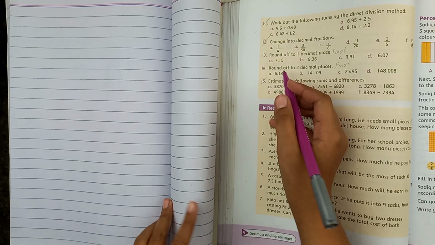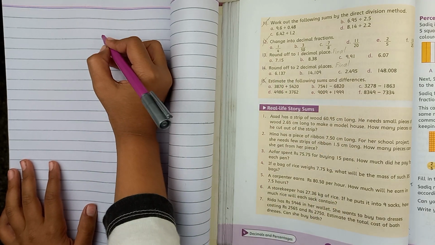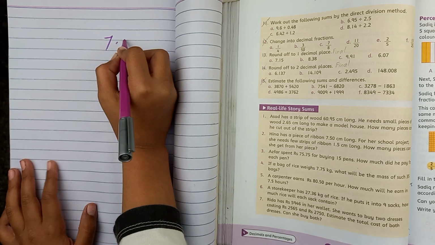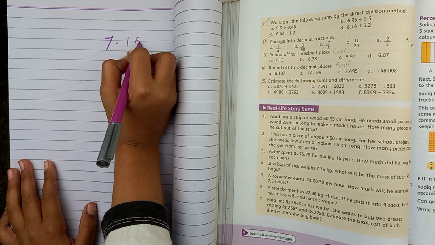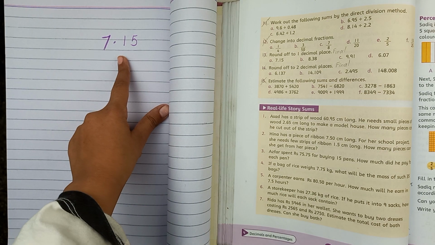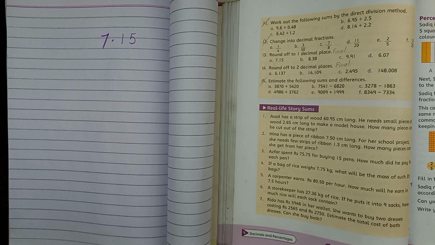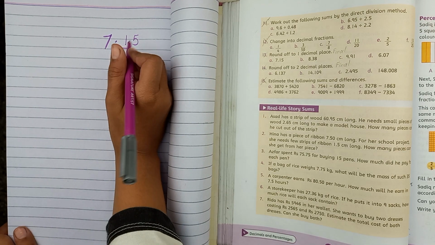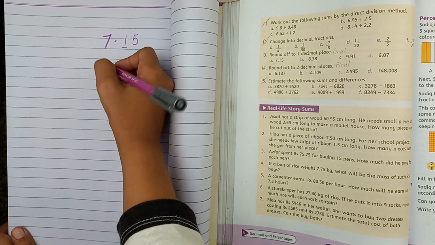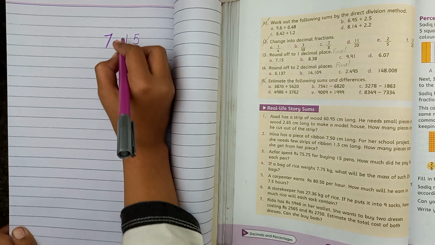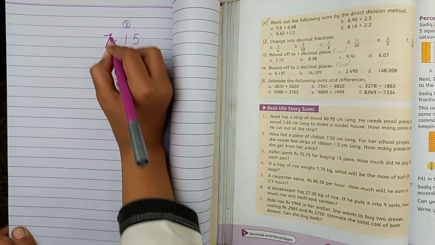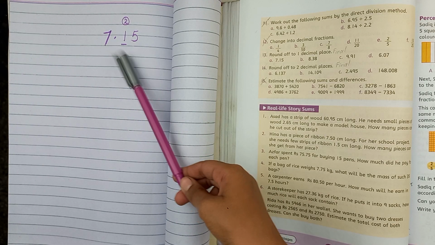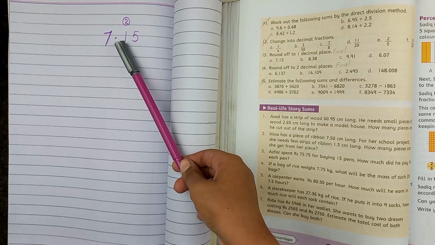So first you write 7.15. You see, I write it 7.15. Now what I'm going to do is underline this number, and look at what comes after 1? 2. And I'm going to put that number 2 on the top. And one more thing, remember, if it's bigger than 5, you're not changing the before number.